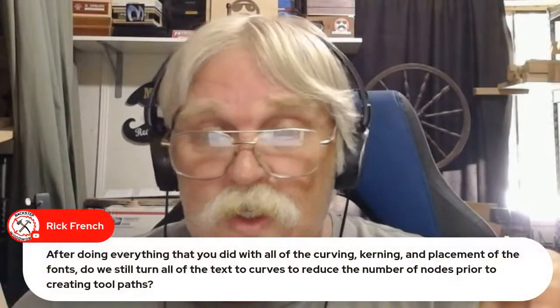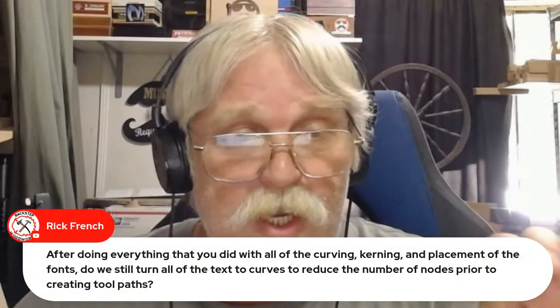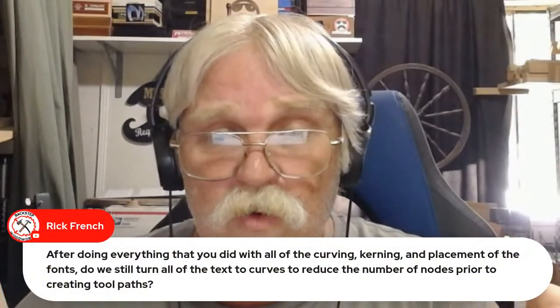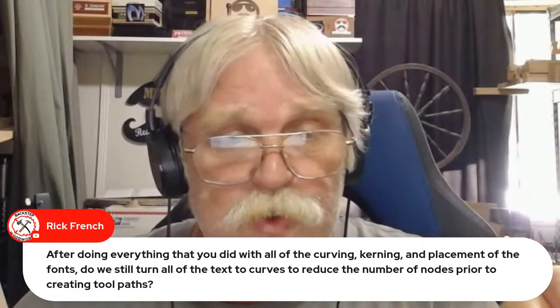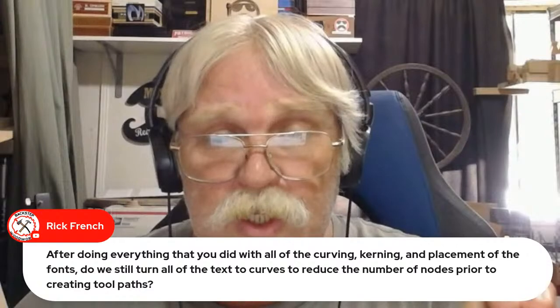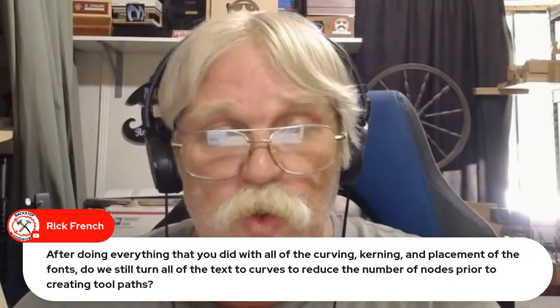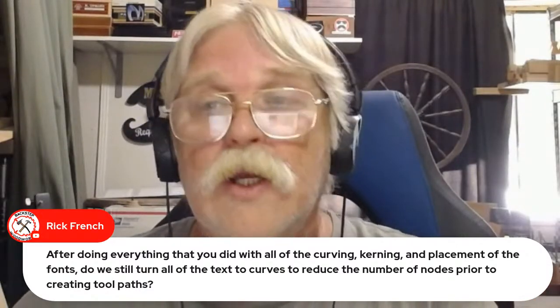Okay, let's see. Rick French says, after doing everything that you did with all of the curving, kerning, and placement of the fonts, do we still turn all of the text to curves to reduce the number of nodes prior to creating toolpaths? You can.